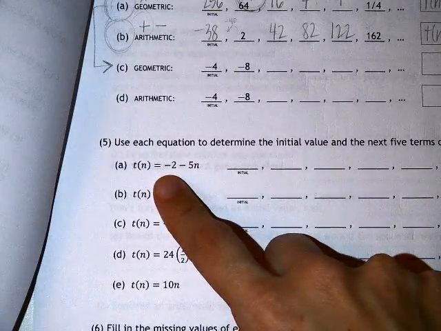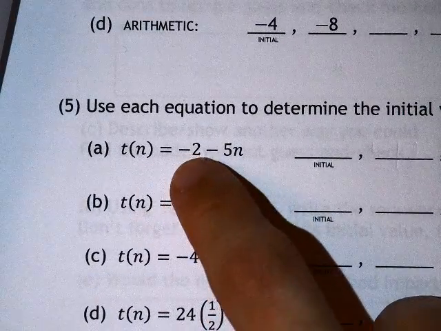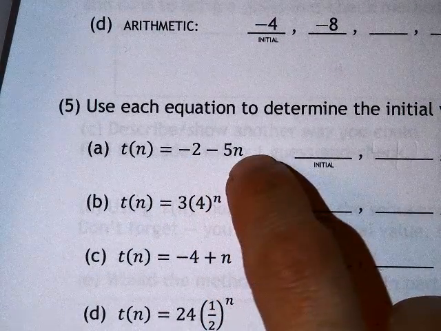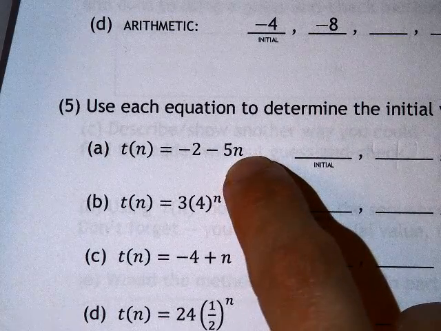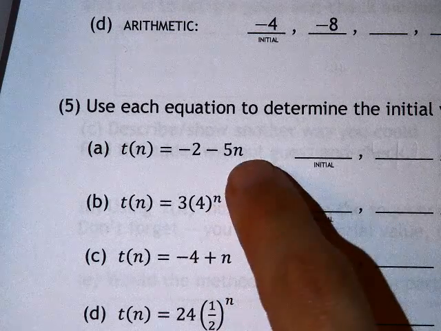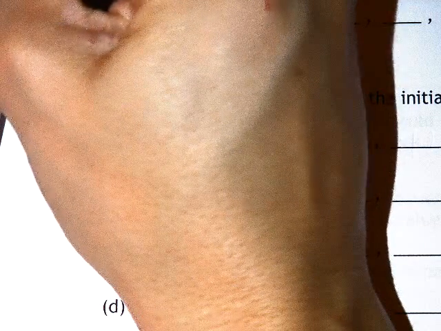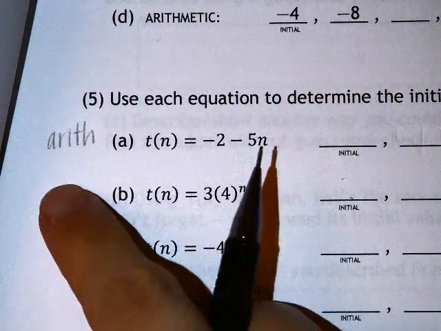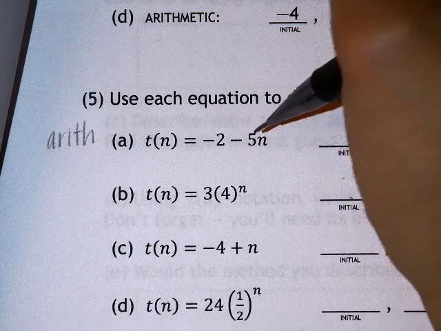In letter A, the first thing we have to do is kind of decode that equation a little bit. Negative 2 minus 5n. The tip-off to me is this n. Because notice how it's a regular size n compared to letter B where it has an exponent. That's tipping me off that this must be arithmetic. Because arithmetic sequences are the ones that have a regular n attached to the adder.